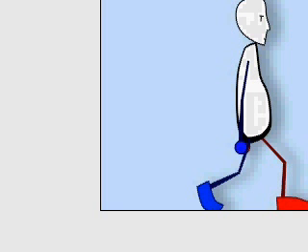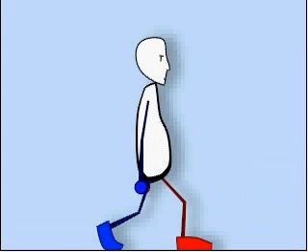Okay, this tutorial is going to be on the basics of warp cycles. It's not necessarily independent to Anime Studio, but it'll definitely help. Okay, so I've made a character. I've just called him Bob, because it's a fairly generic name for a fairly generic person.